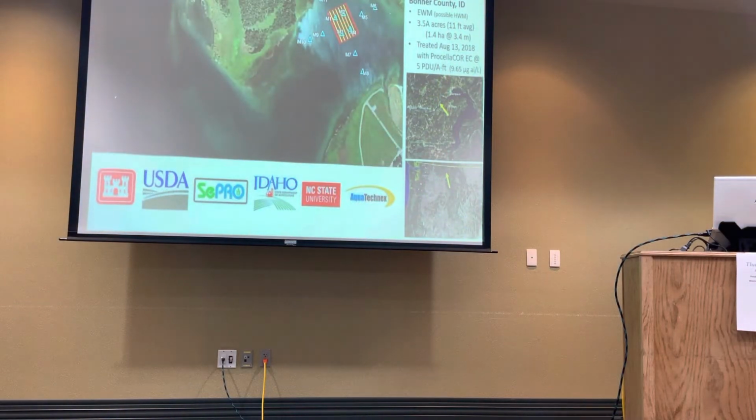The first operational treatment study for ProcellaCOR in the Pacific Northwest was on Morton Slough. This is on Lake Ponderay, just upriver from Ponderay County, past the dam, Bonner County, Idaho. They treated 3.5 acres, done in 2018 before ProcellaCOR was officially registered. They got a special use permit. They went at it with 5 PDU per acre foot rates, which is a very large rate.